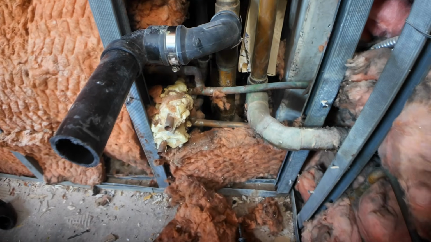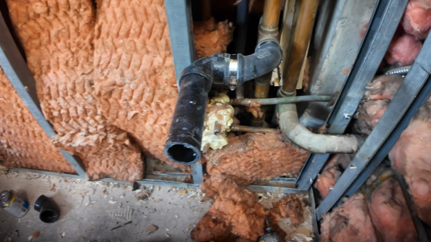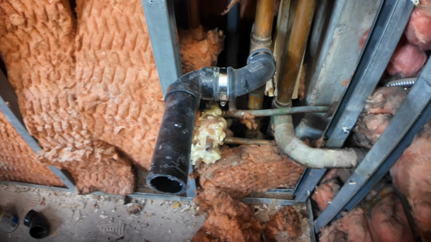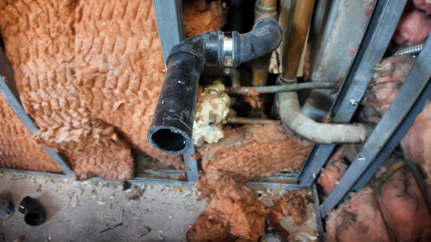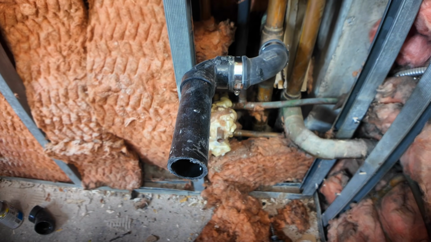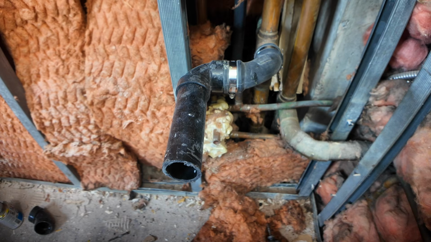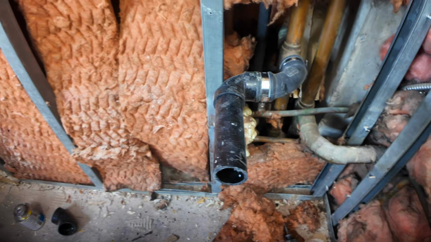So this is how I made my connection. This is the best way I see how I can connect it, guys.